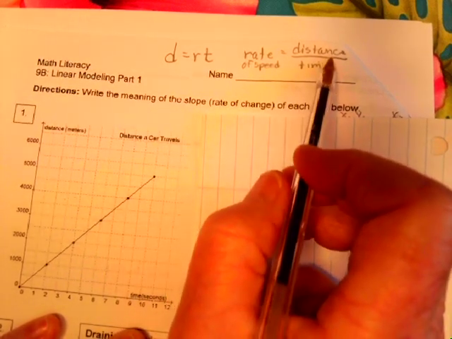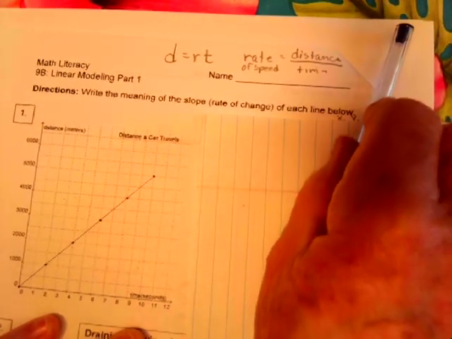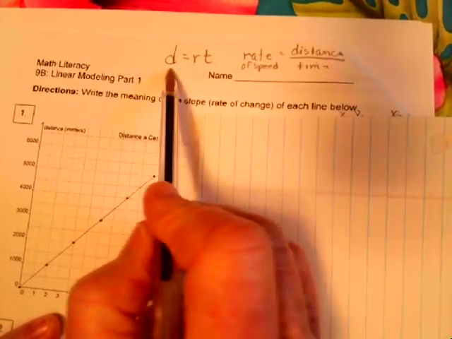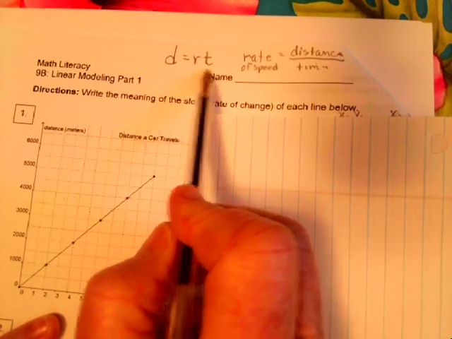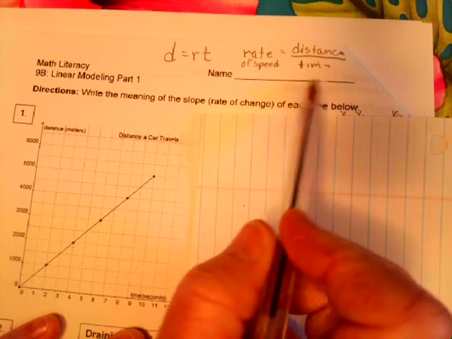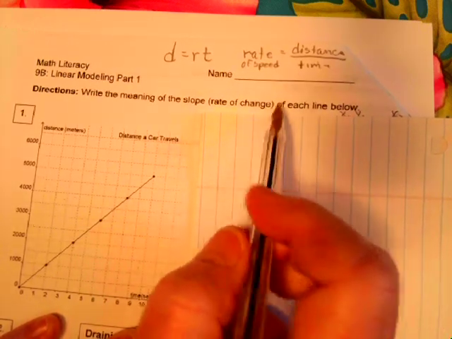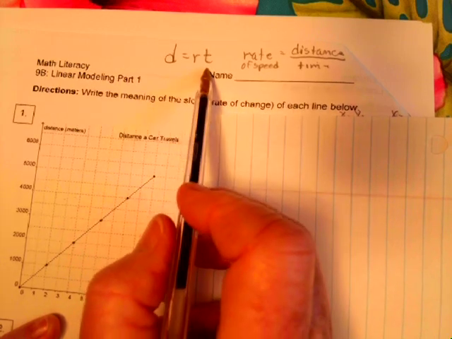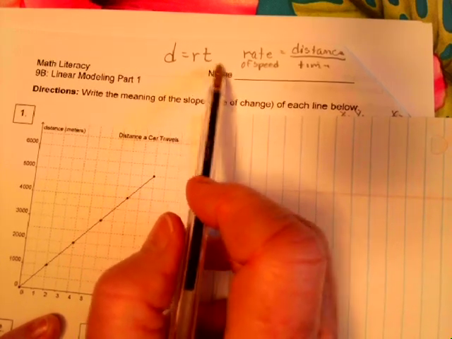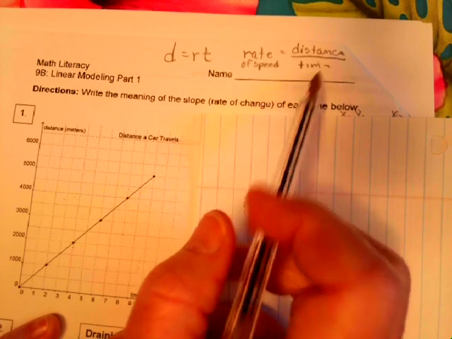If you're going 30 miles an hour and you travel for 5 hours, you've gone 150 miles. If we wanted to solve this for rate, we would divide both sides by t, and the rate would be the distance divided by the time.